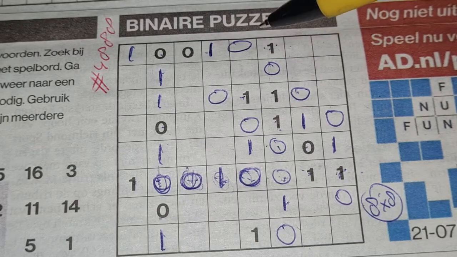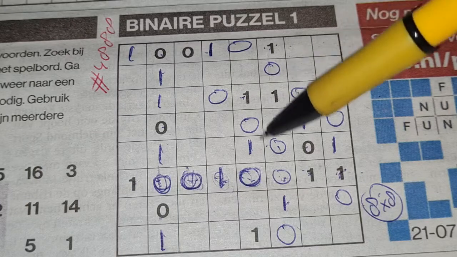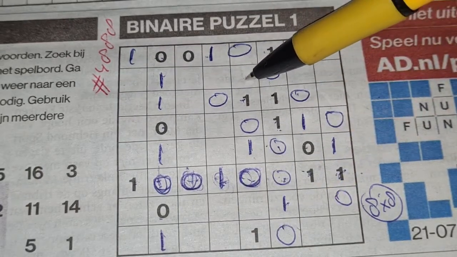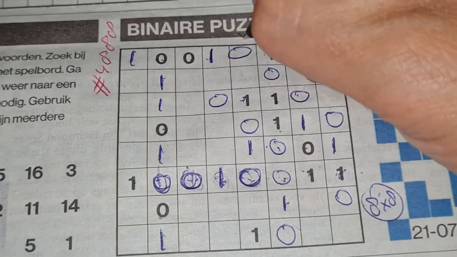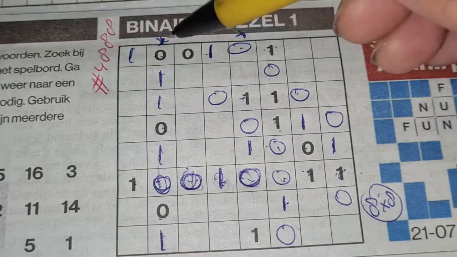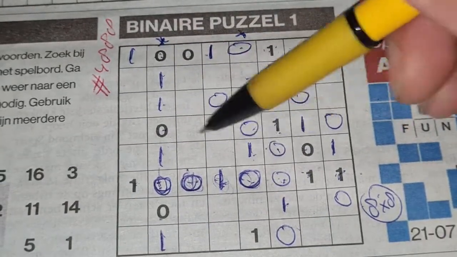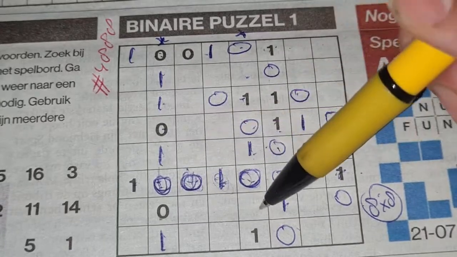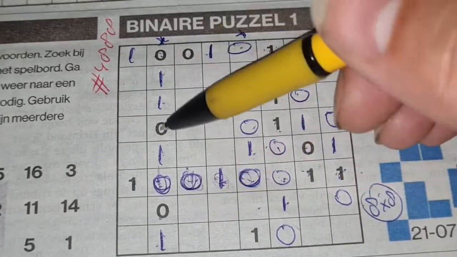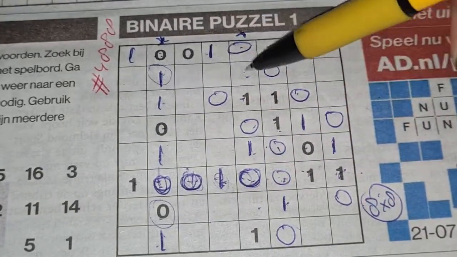Yeah, seems like I need to compare. This column and that column. Empty box, 1, 1, 1, 1, empty box. 1, 1. So we need to switch these 2 digits.